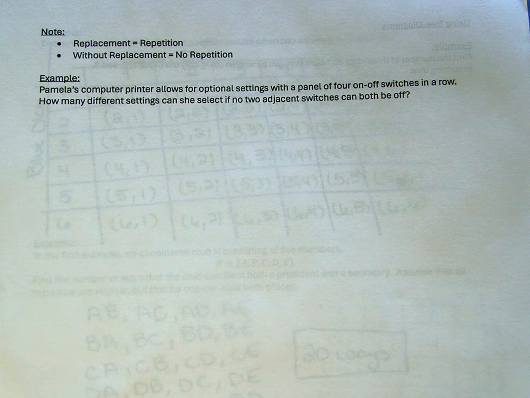You could be drawing balls out of a bag, and if you draw a blue ball, you put the blue ball back in the bag. Obviously, you have another option of drawing that same blue ball back out. That's with replacement. You can have repetition. Without replacement means there's no repetition. If I draw a blue ball out of the bag, I don't put it back in. It's no longer available for me to draw.